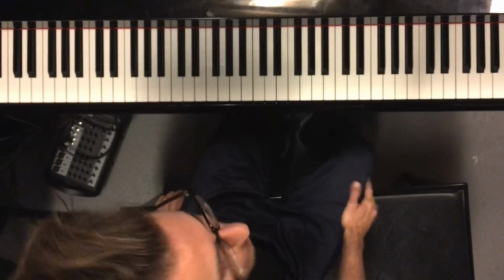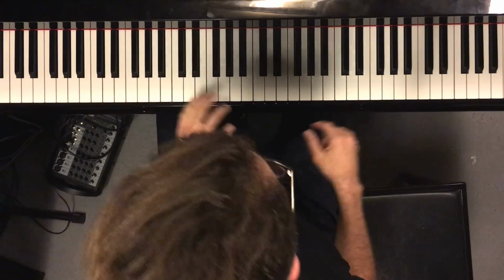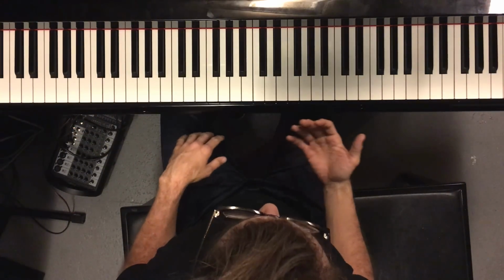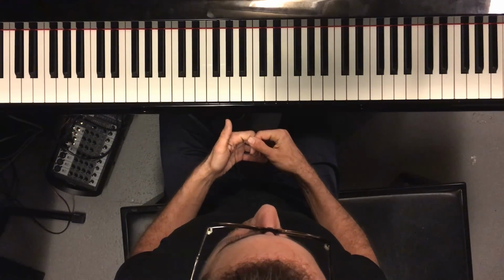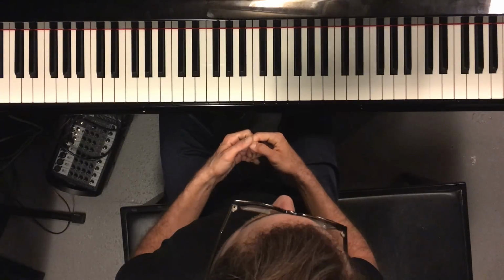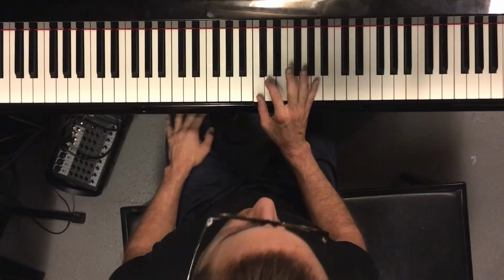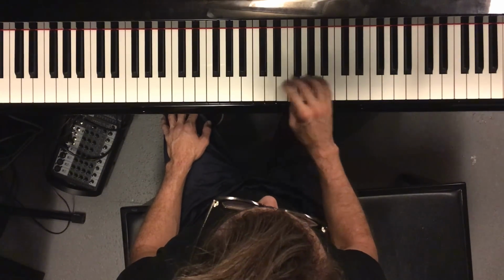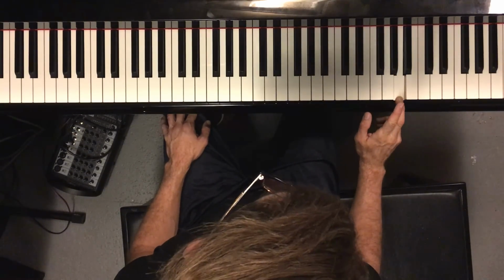Alright, let's explore 13 chords. 13th chords. What is a 13th chord? Well, a 13th chord is a chord that extends in thirds all the way up to the 13th scale degree. So if this is your 1, you go all the way up: 1, 2, 3, 4, 5, 6, 7, 8, 9, 10, 11, 12, 13.